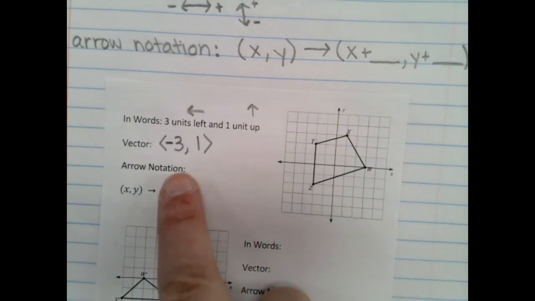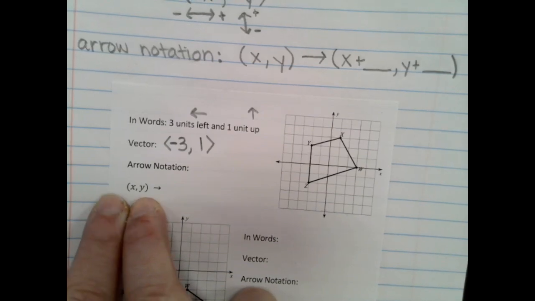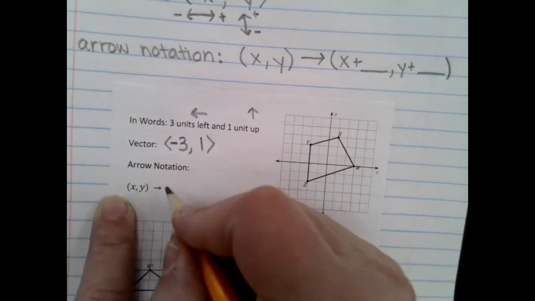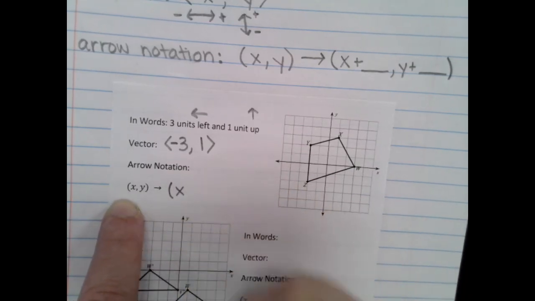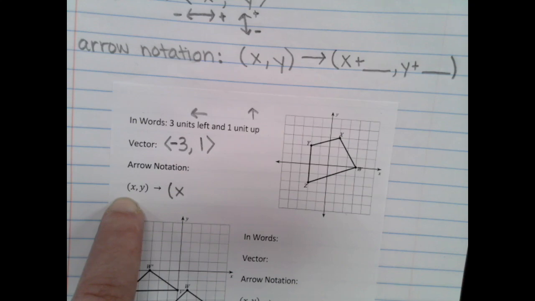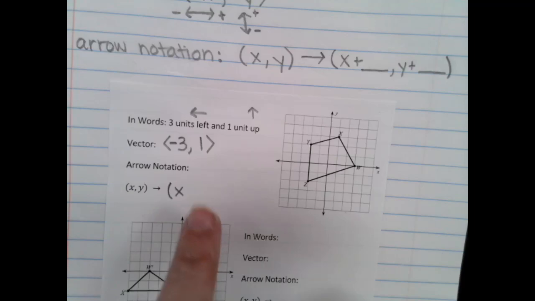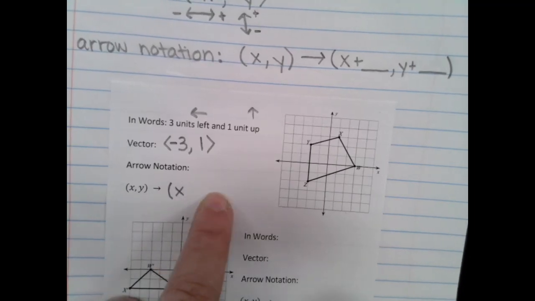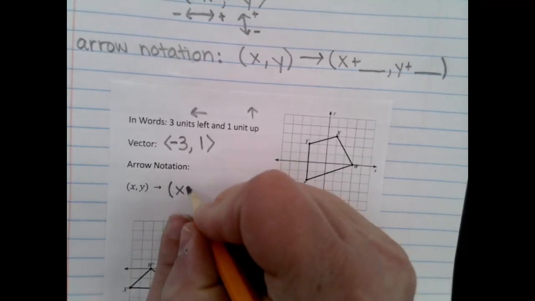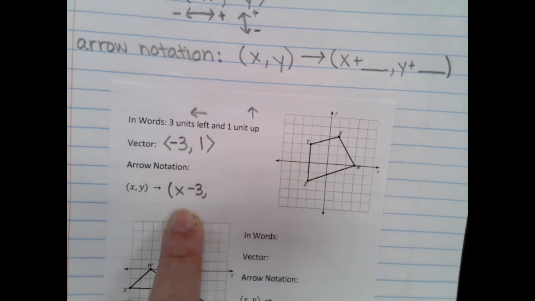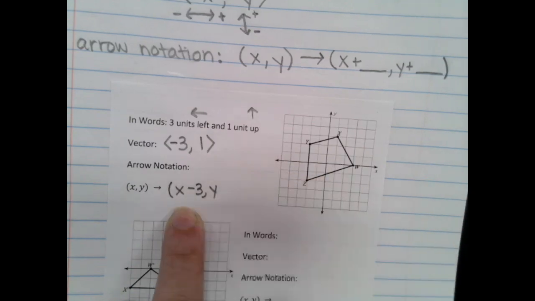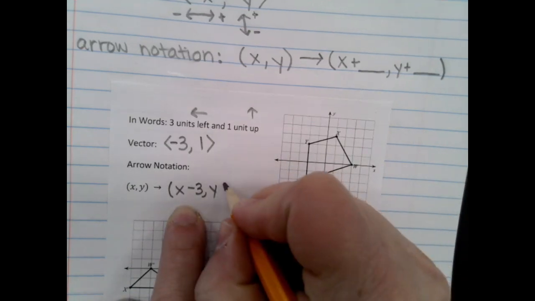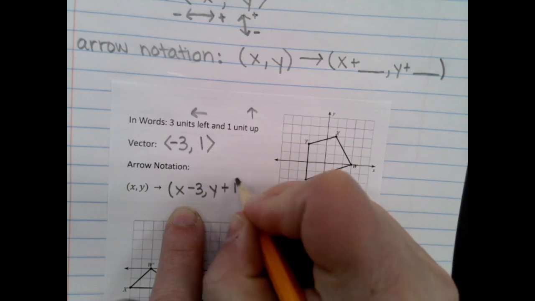Okay, and then we have arrow notation. Arrow notation, they already started with the x, y, and the arrow there, so we just need to fill in the rest. So with the x, am I going to be adding 3 or subtracting 3? Subtracting, good, it's negative. You could do either one. If you wanted to say add, but then you'd have to say plus negative 3, you could. Or you can just say x minus 3. Either way, same thing. And what are we doing with the y? Adding how much? 1. Beautiful.